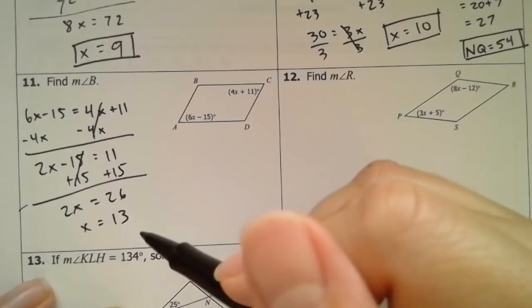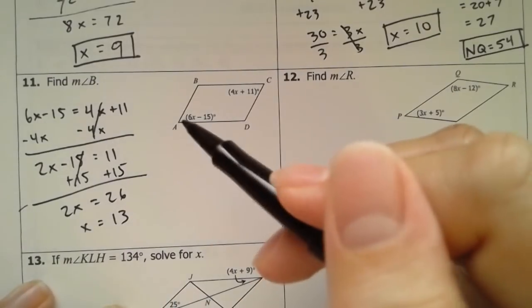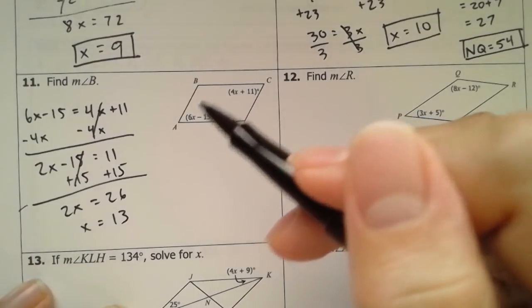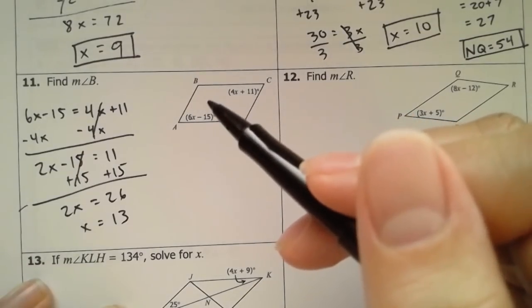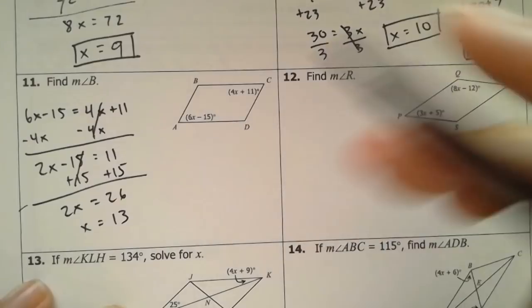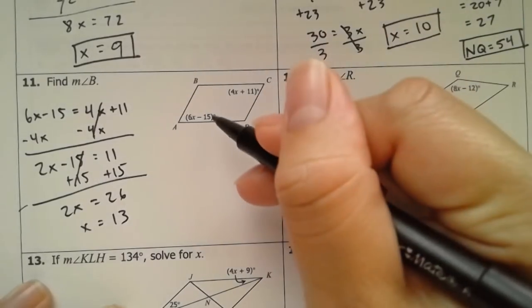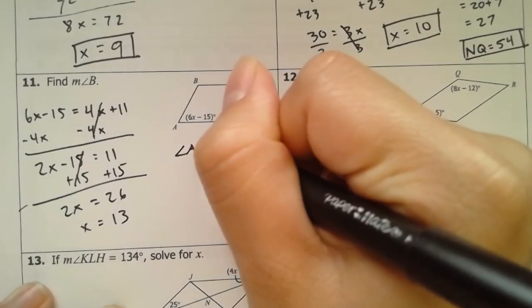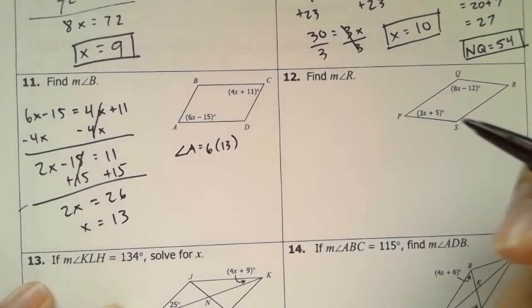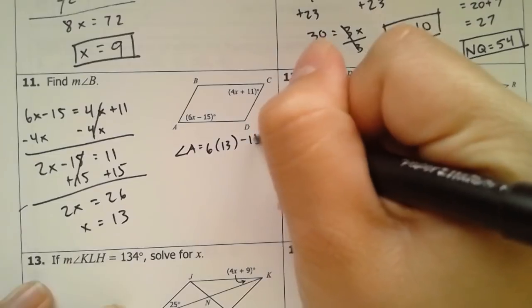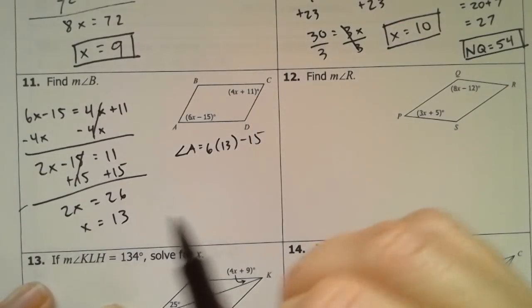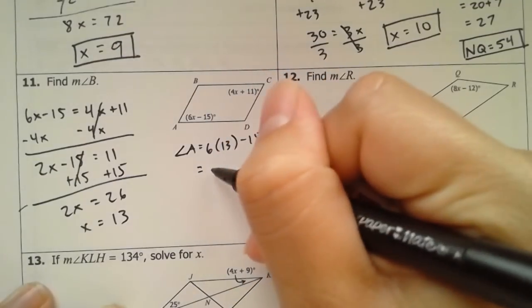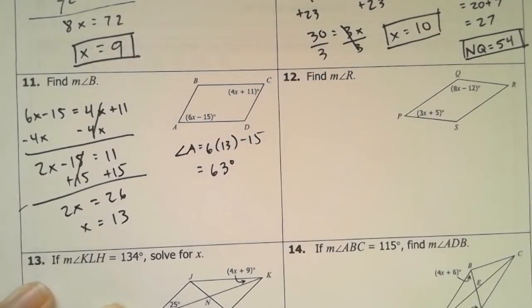Now I can plug 13 back into one of these, and then use the property of consecutive angles equal 180 degrees. They're supplementary. So angle A, I'm just going to use angle A, I get 6 times 13, I'm plugging in for x, minus 15, and when you do that, you're going to get 63 degrees. So angle A is equal to 63 degrees.